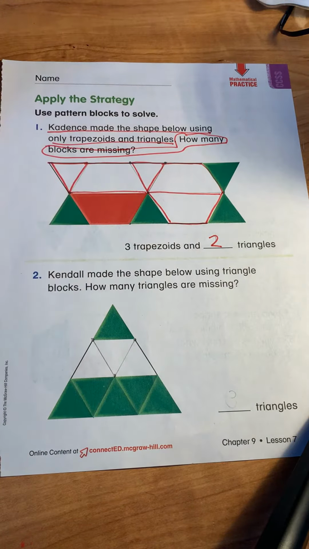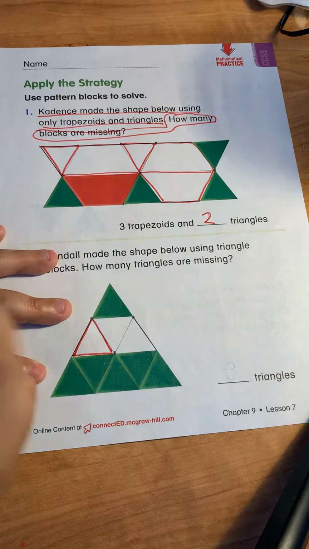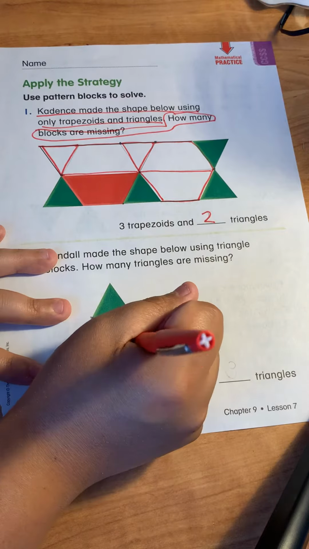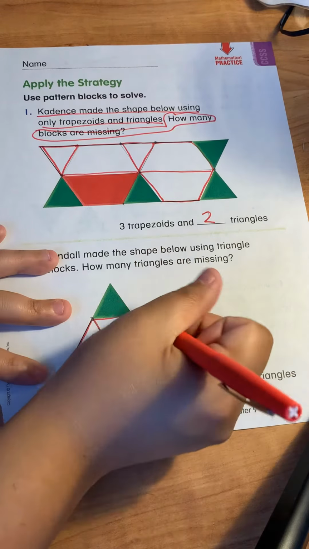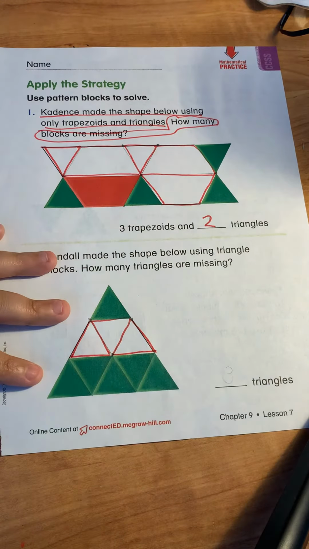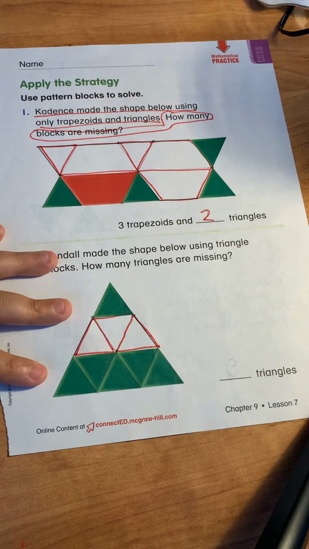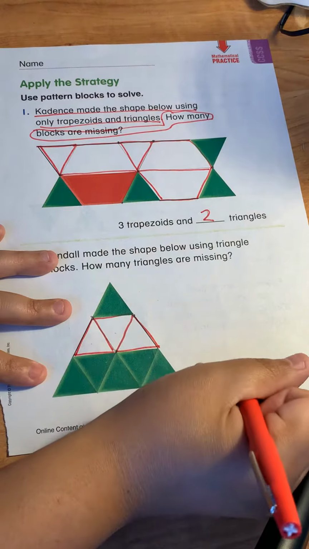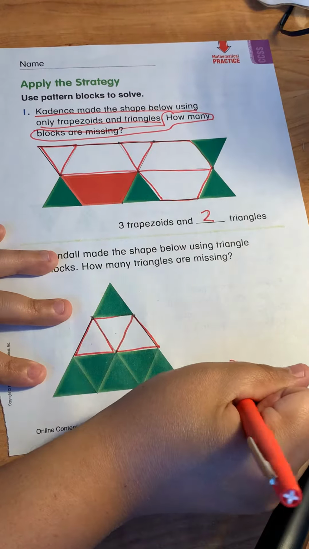So now number 2 says, Kendall made the shape below using triangle blocks. How many triangles are missing? So let me go ahead and look. Now I'm going to draw, after I saw the missing shape, I think it's a triangle that's missing here, right? And this triangle is facing up. The next one looks like it's a triangle facing down. And then finally the other one is a triangle facing up. So how many triangles were we missing on this composite shape? 1, 2, 3. We were missing 3 triangles.